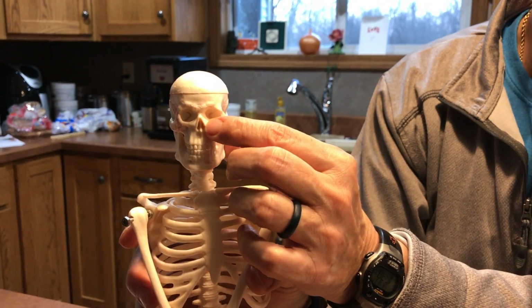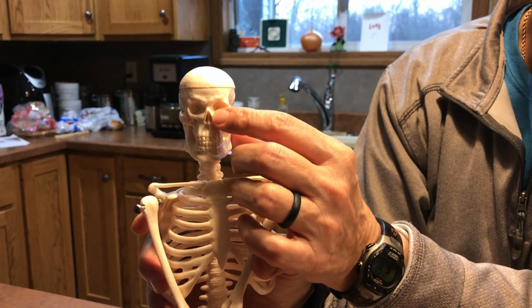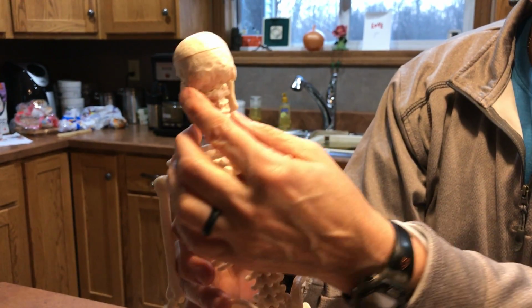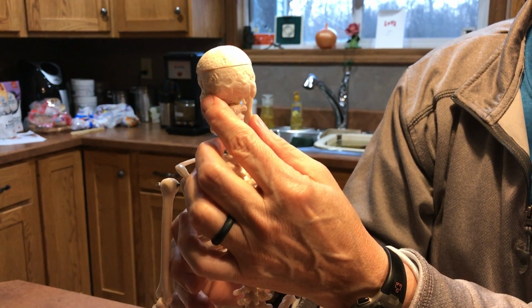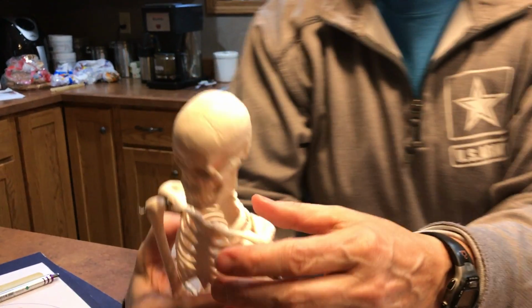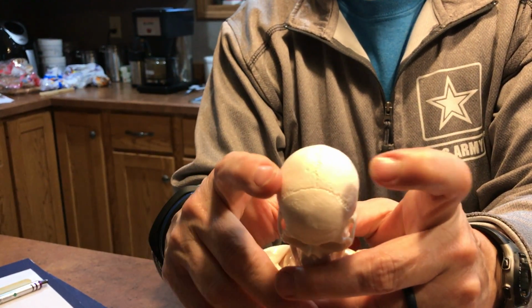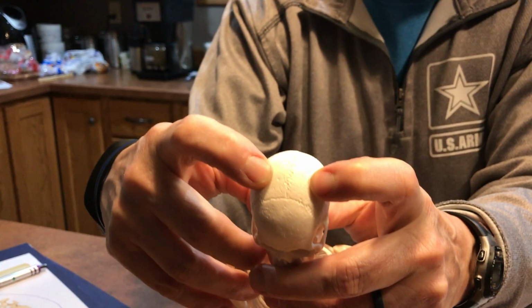The nasal bone is this right here. That's all we have, a bone of our nose. Everything else is cartilage. Occipital bone. It's in the back, the very back of the skull. The parietal bone, we actually have 2 of those, one on each side. So this would be a left parietal. This is the right parietal.